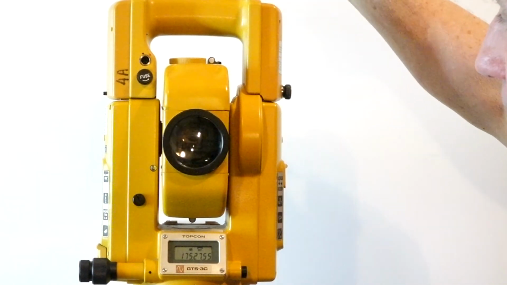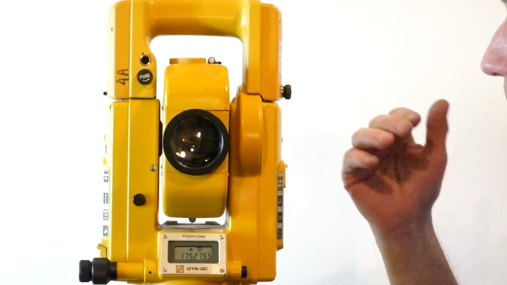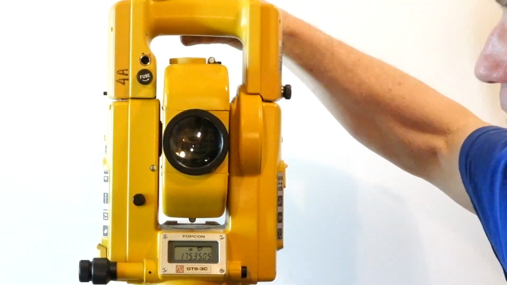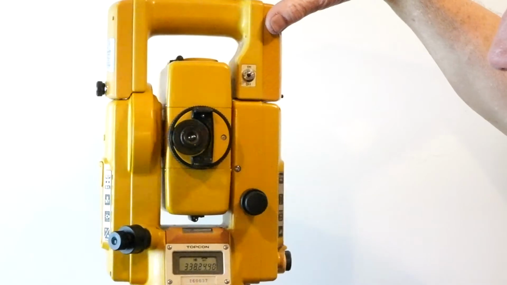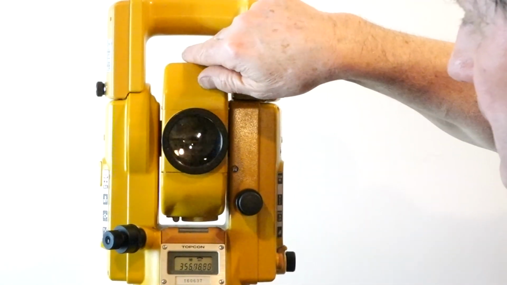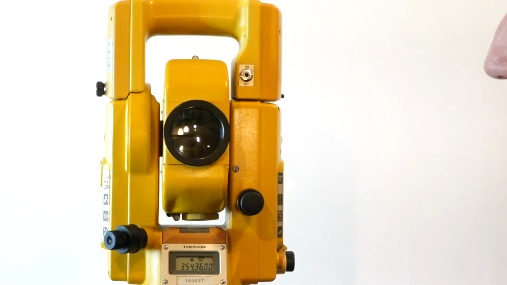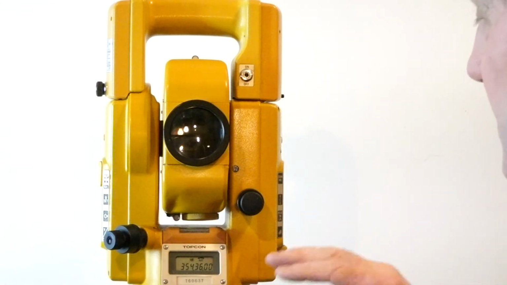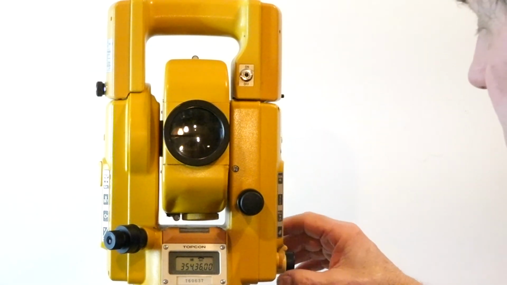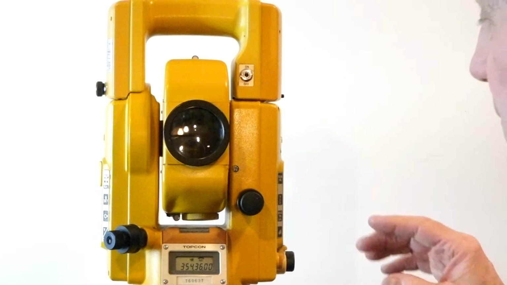So you just move yourself around, sight in the scope, and you can also rotate it around if you wish, but you can move the optics, flip it totally around like that. And there are various controls here for setting up the total station to make sure it's absolutely level.